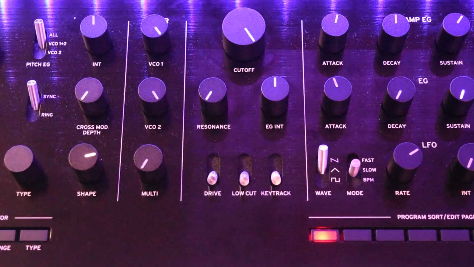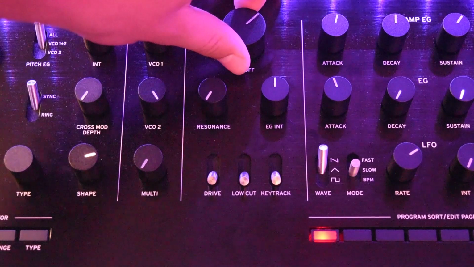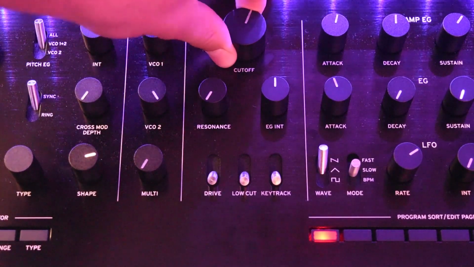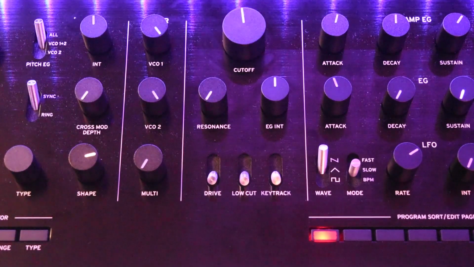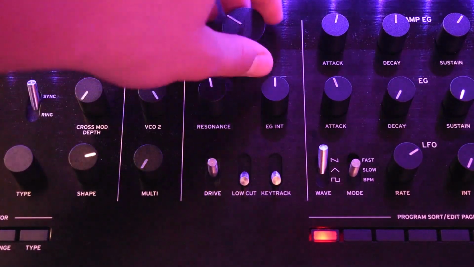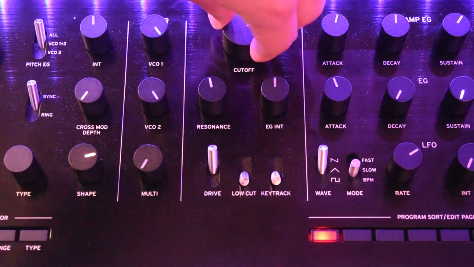This sounds a little buzzy to me. Say we don't want it like that, we can adjust the cutoff, which will dull the sound. It just leaves the low and removes the high. That's why it's called a low pass filter. Now we can add some resonance to that to make it more interesting. We can add some drive to that to make it more harsh.